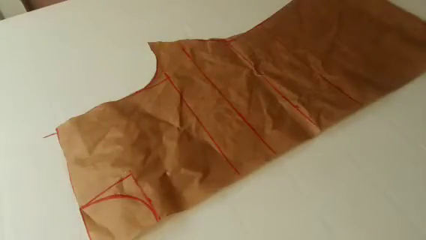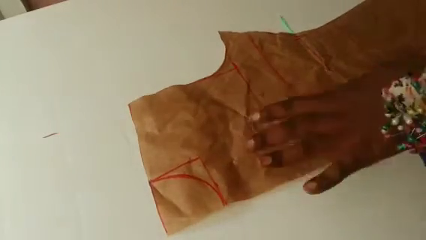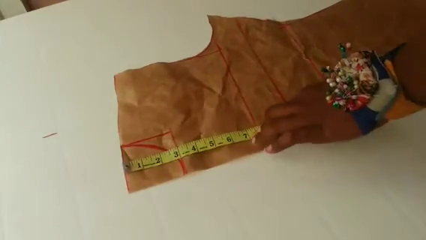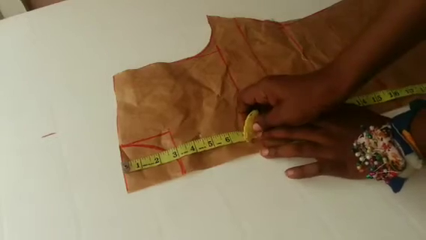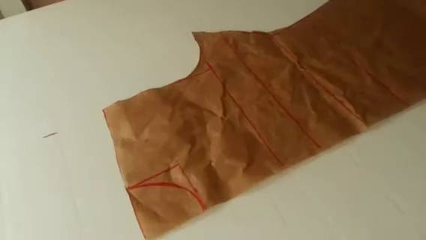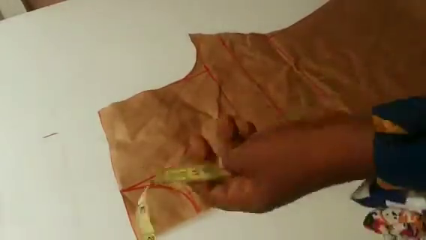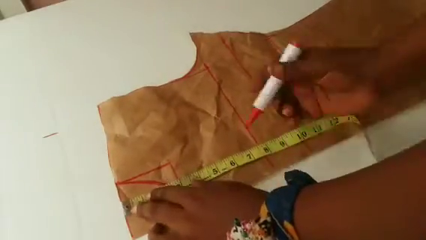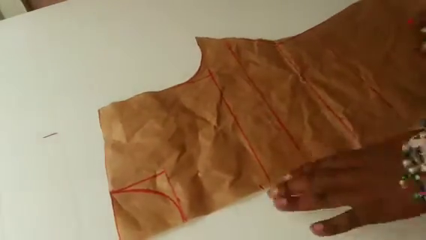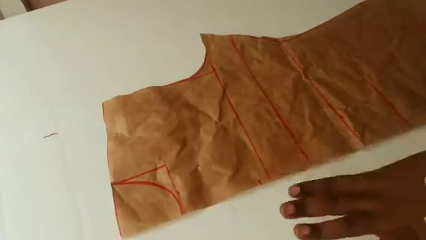This is just all for the back, and we are going to come again for the front where the real work is. So what I am going to do right now is to measure from the shoulder and get 7 inches. Like from the shoulder you get 7 inches. You can as well get 8 inches or 9 inches depending on what you want. So mine is going to be 7 inches and I have marked it.